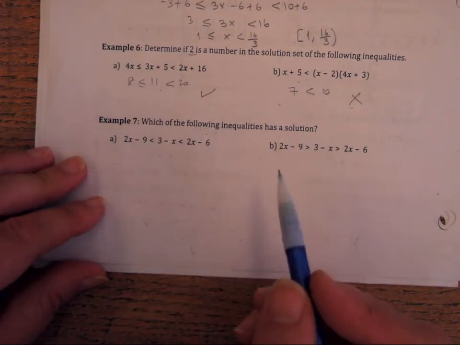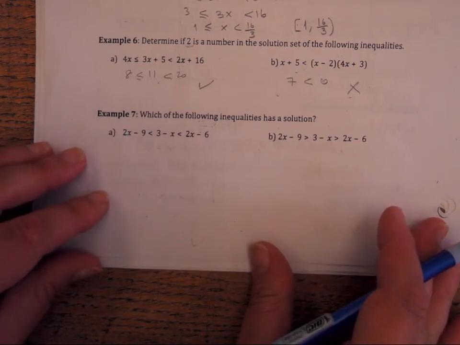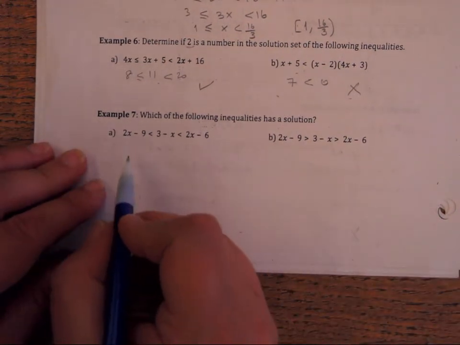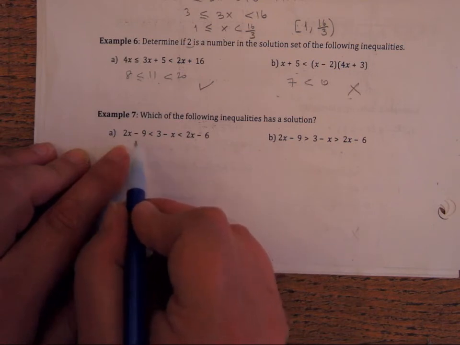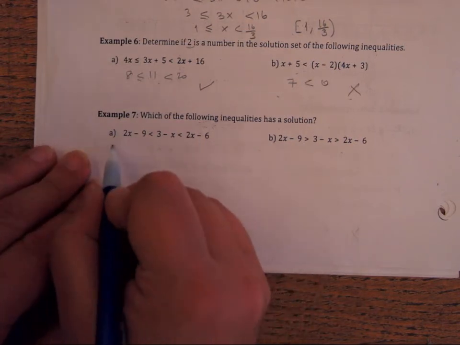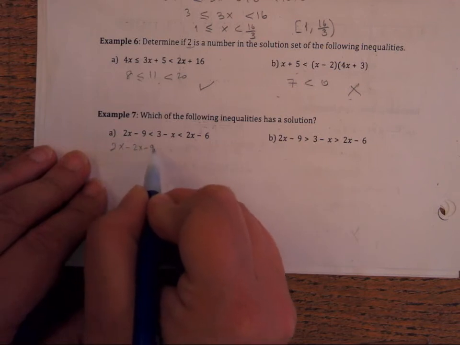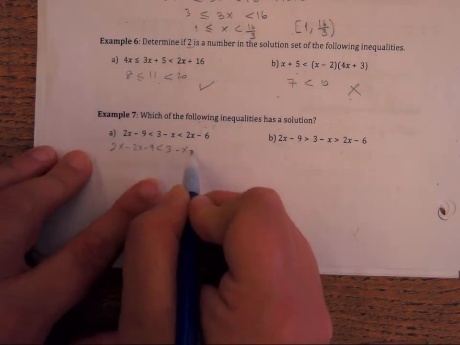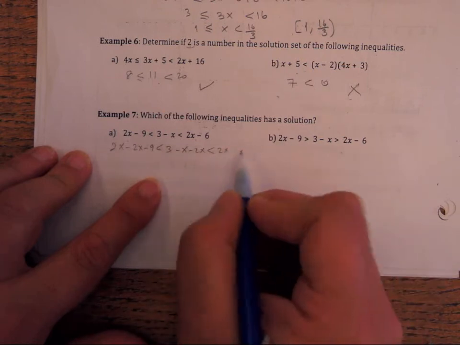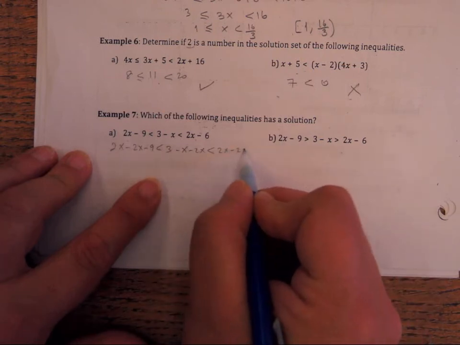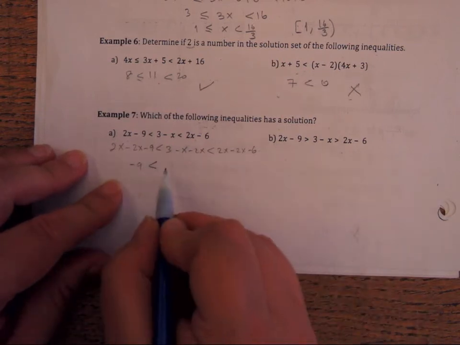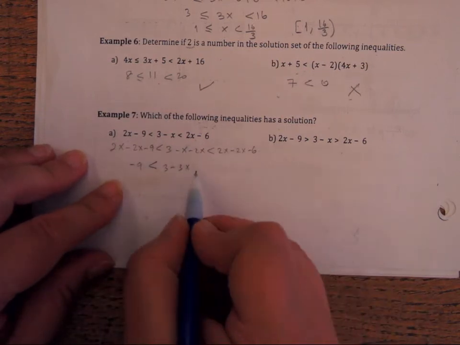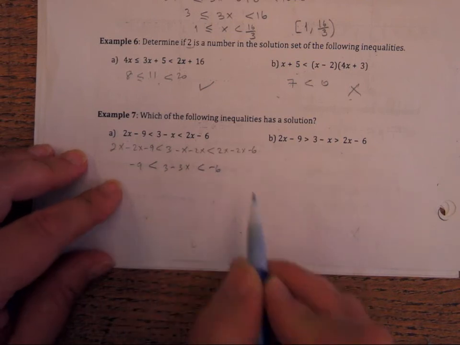Let's look at the next one. Example 7. Which of the following inequalities has a solution? Okay, let's solve. We see 2x on the left and on the right, and we want x only in the middle, so we are going to subtract 2x from all three places. So we get negative 9 on the left, 3 minus 3x in the middle, and negative 6 on the right.